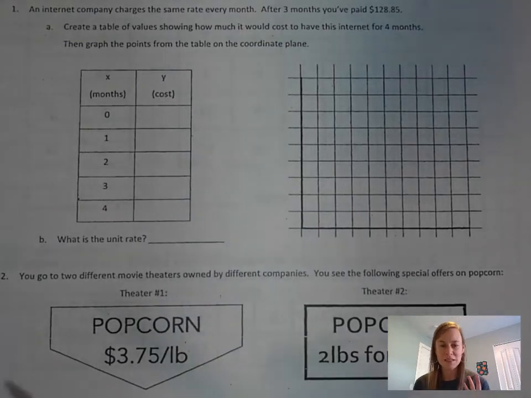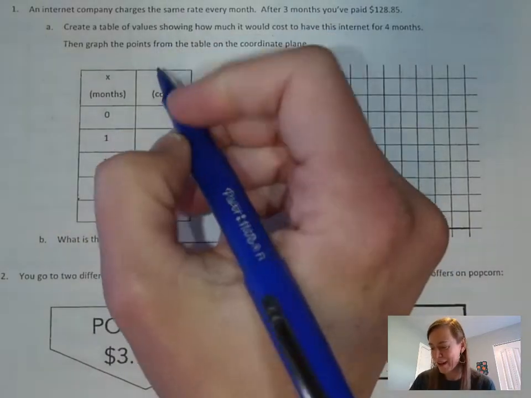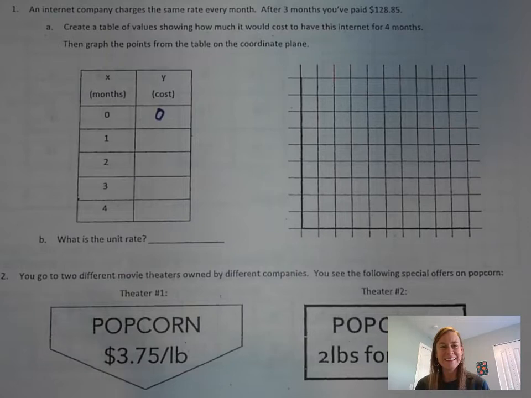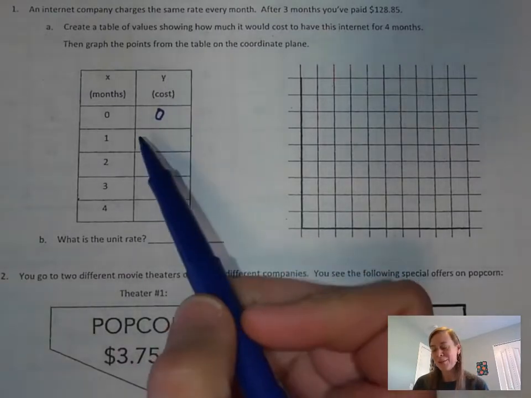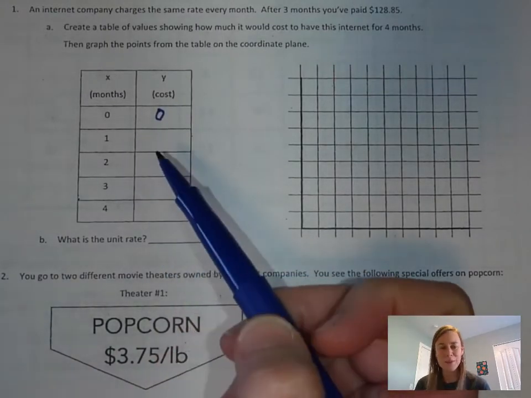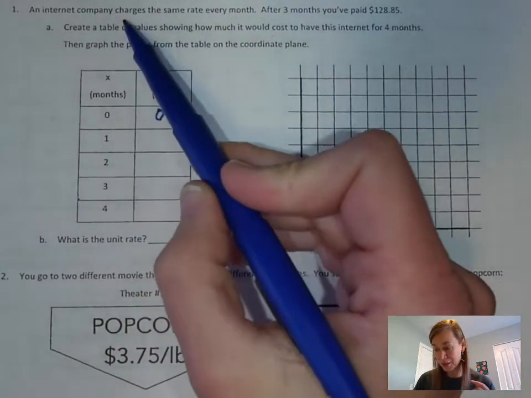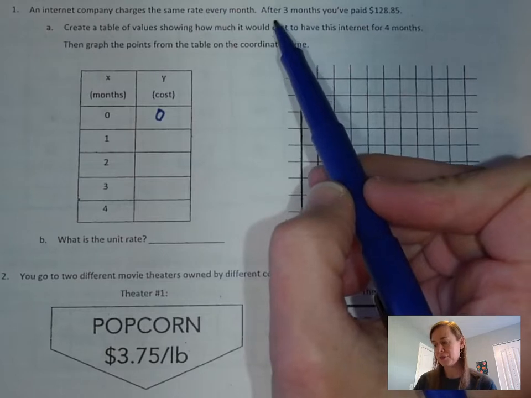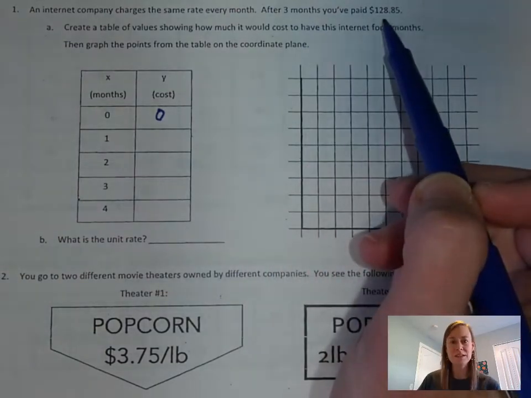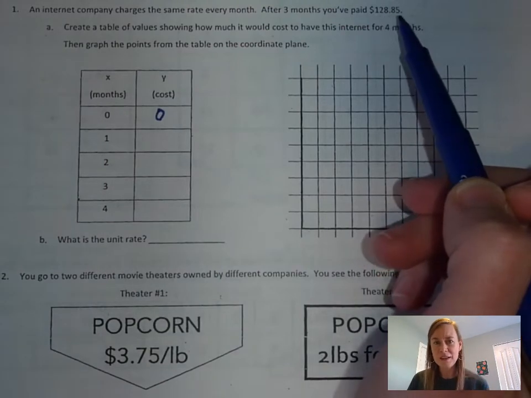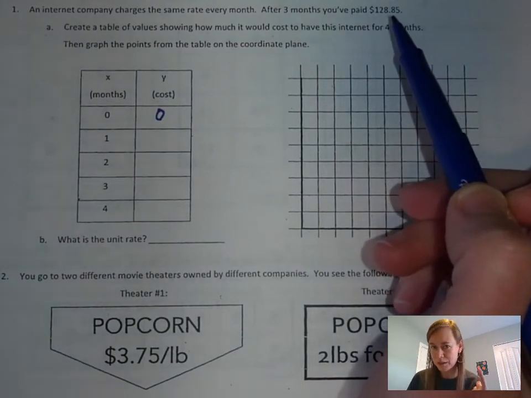So how much does it cost to have 0 months of internet service? Well, that's going to be 0, right? It should be 0, otherwise you might need a new cable company. So now we need to figure out how much is it going to cost for 1 month. That's a little bit harder to answer. Let's go back up and read our problem again. It says they charge the same rate every month, and then after 3 months you've paid $128.85. So if 3 months cost you $128.85, how much does 1 month cost you?